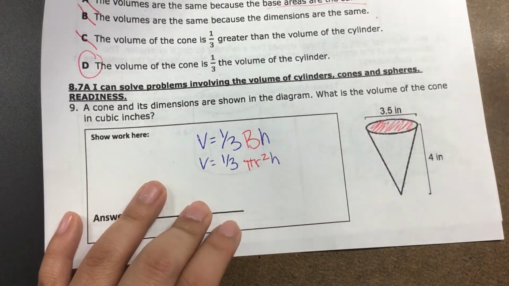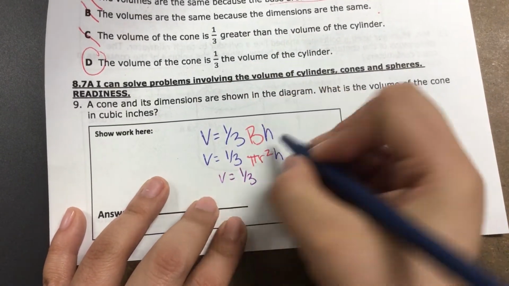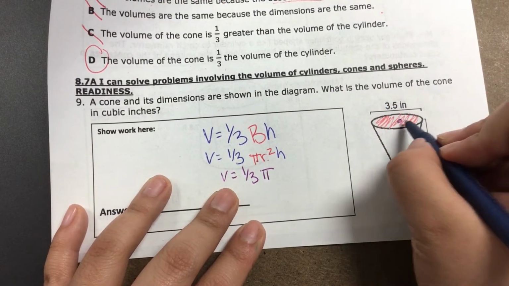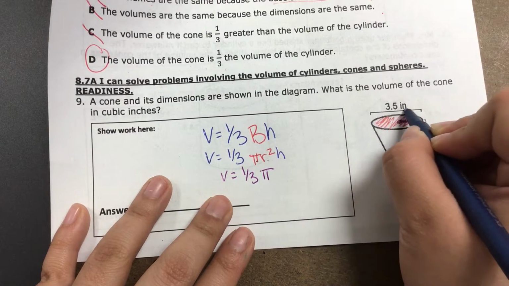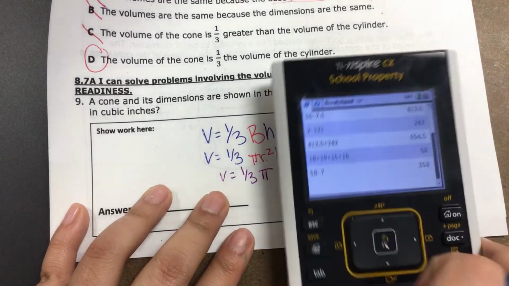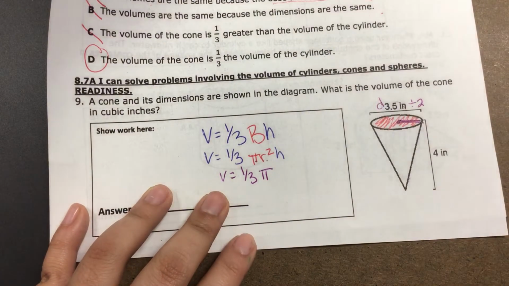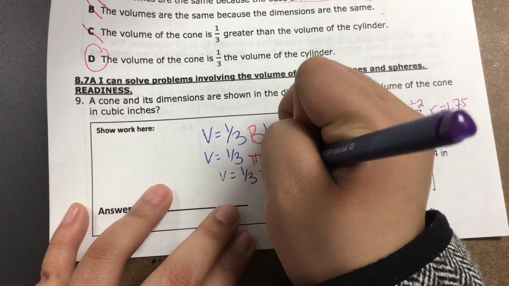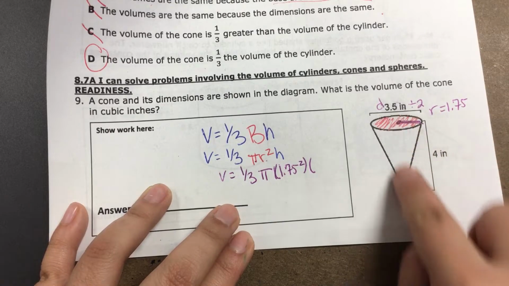So let's go ahead and plug in our numbers. So we have V equals 1/3. Pi is just pi. R is our radius. Our radius is from the center to the edge, which we don't have. Instead, it gave us from one edge all the way across to the other edge. So we're going to get our diameter D and cut it in half, divided by 2. So when we type in our calculator, 3.5 divided by 2, we end up with 1.75. So R is 1.75. So 1.75 squared, and then h, the distance between our center to the vertex, is 4.